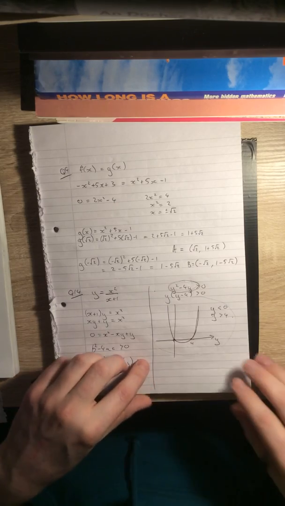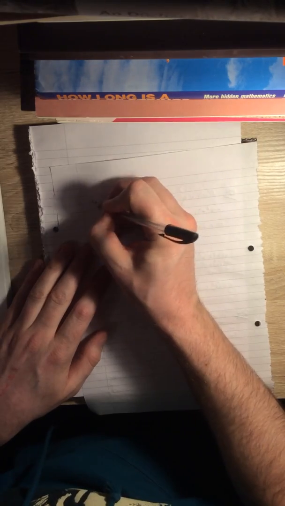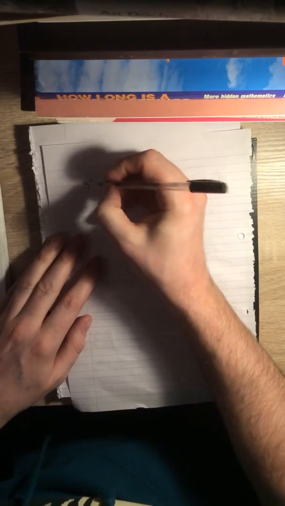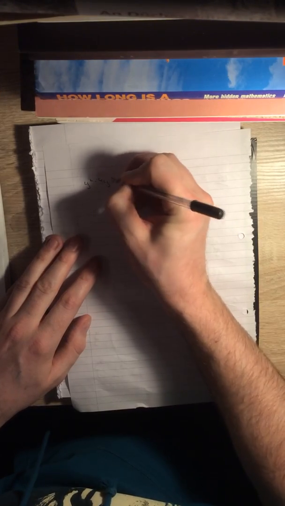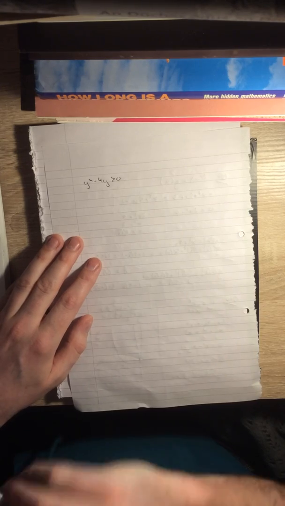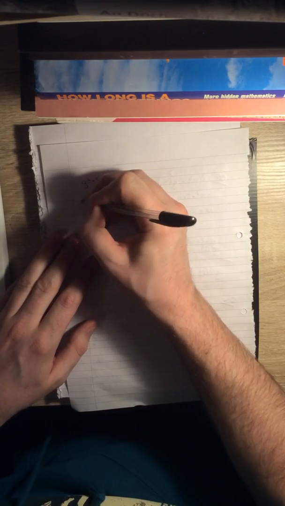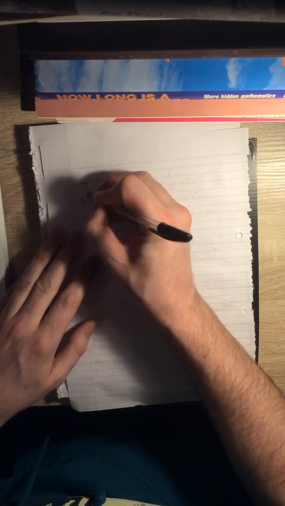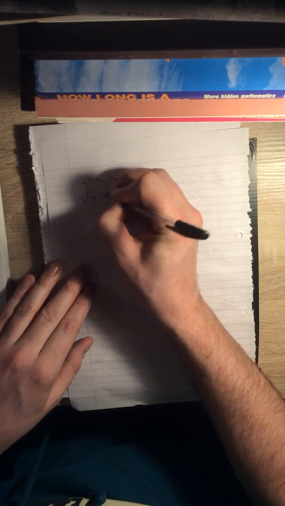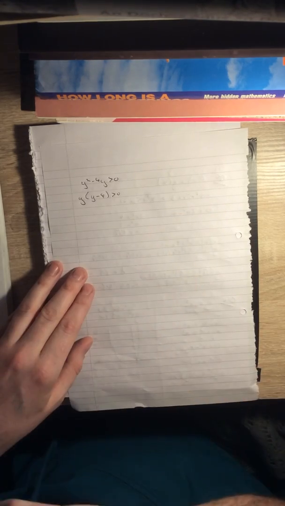So the other method you might use to solve this, if y squared minus 4y has to be greater than 0, would be to say, well, I know it has roots, y times y minus 4 greater than 0.